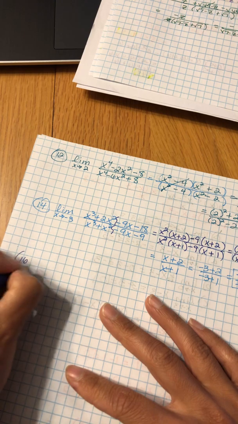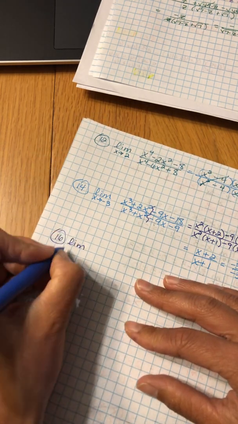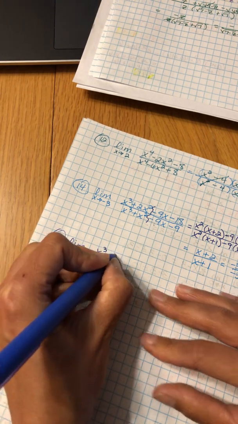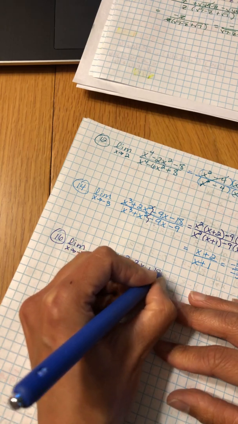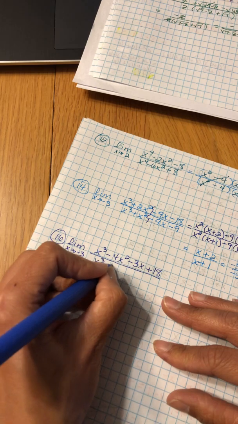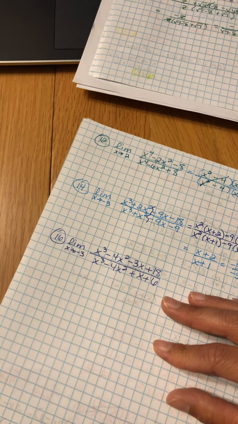Number 16, we have 2 left. Number 16, we're finding the limit as x approaches -3 of x cubed minus 4x squared minus 3x plus 18 all over x cubed minus 4x squared plus x plus 6.